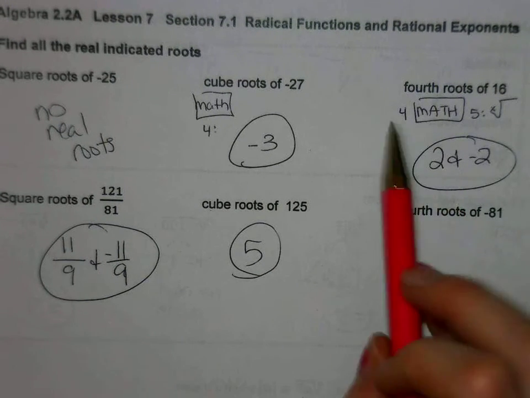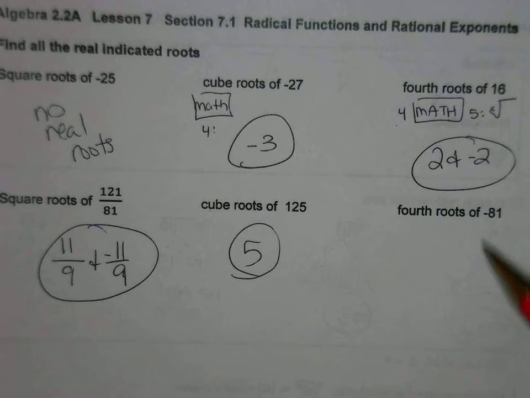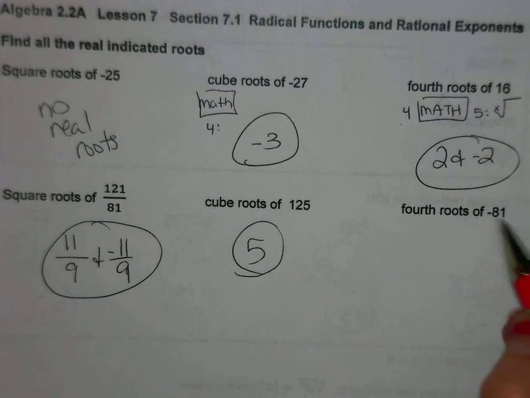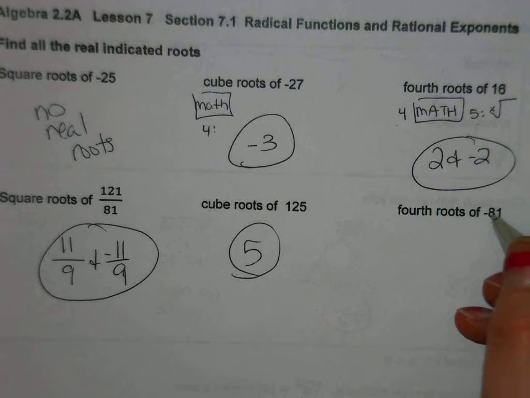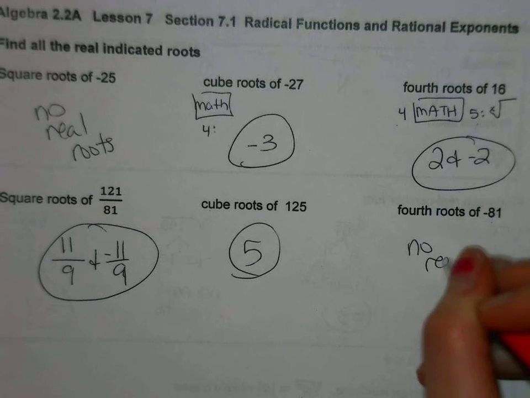Fourth root, you can do the same process: hit 4, math, go down to option 5, type in negative 81. What you'll find is, same with the square root, you can't take a fourth root of a negative number, so there's no real roots.